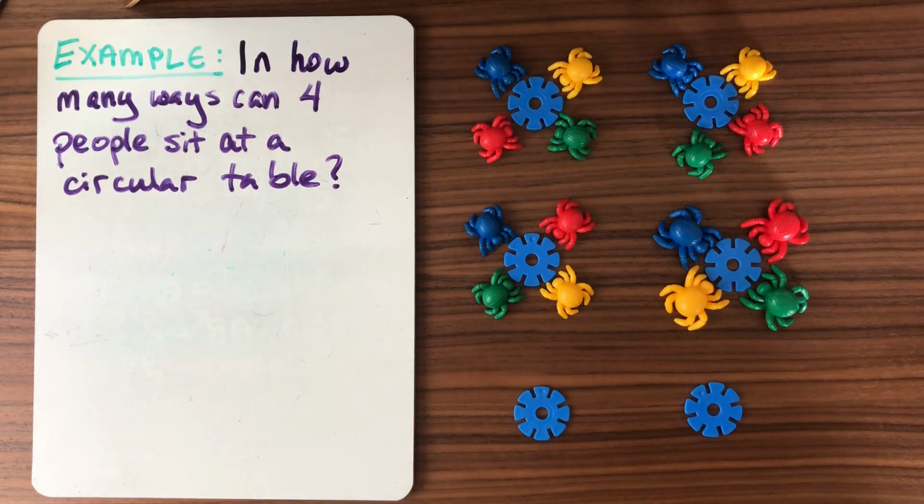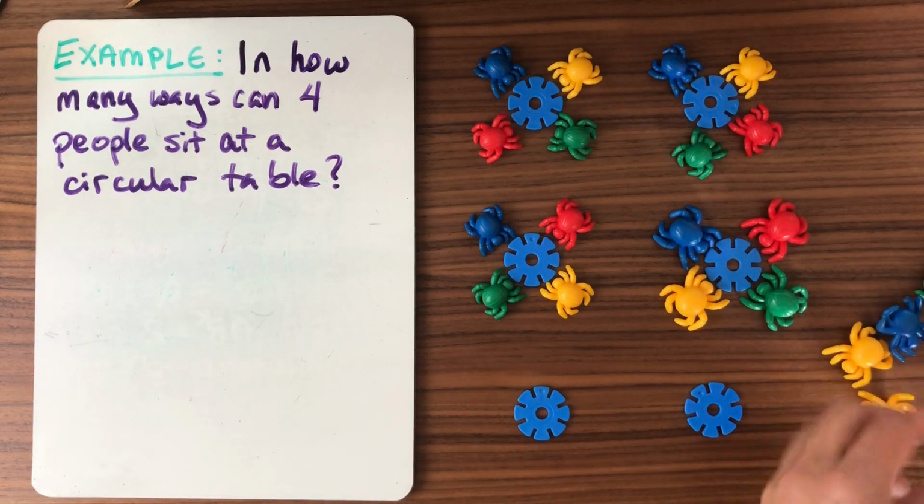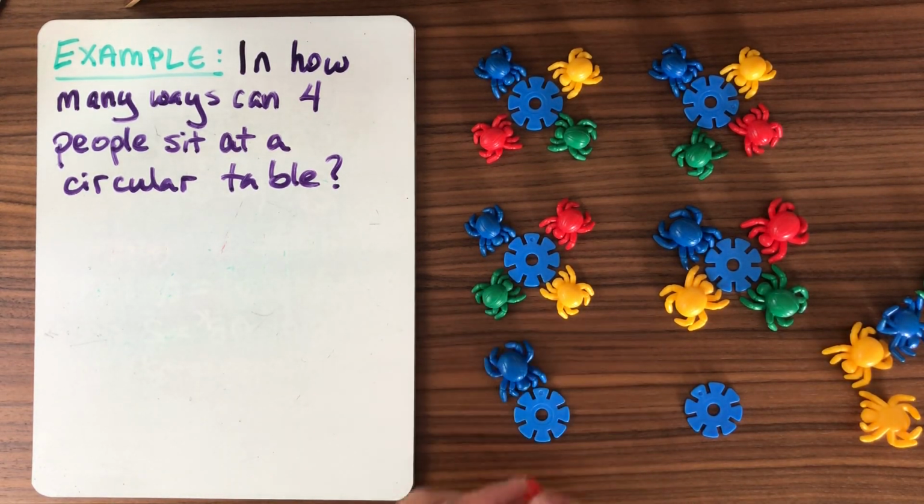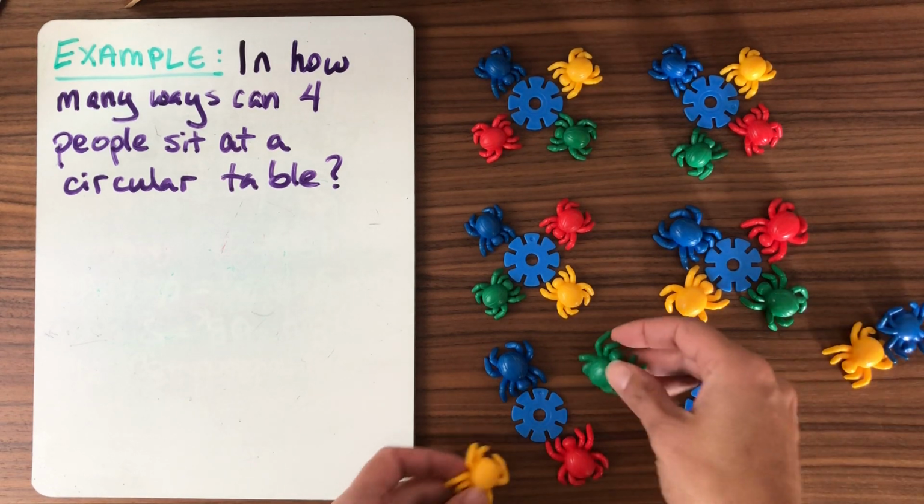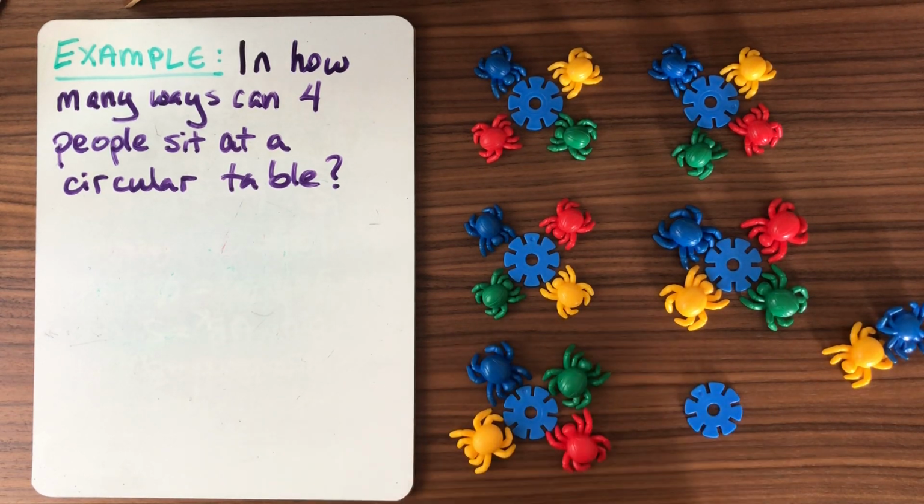I got a couple more tables. I've got a few more spiders. Let's see what else we can do. We can put this spider here. We can put this spider here. We can put this spider here and this spider here. That's different. Haven't seen that one before.